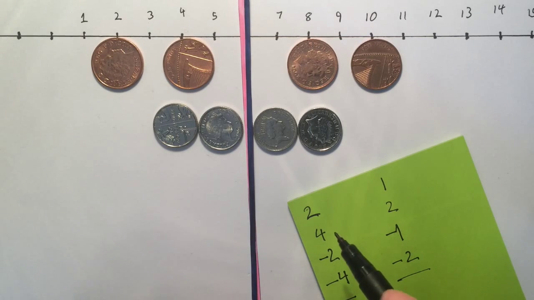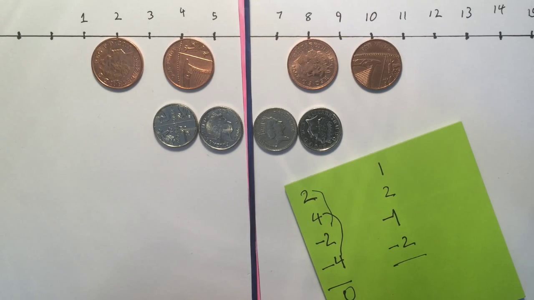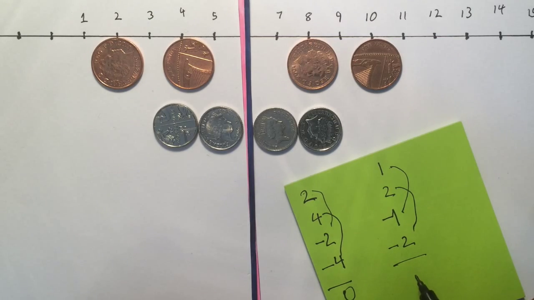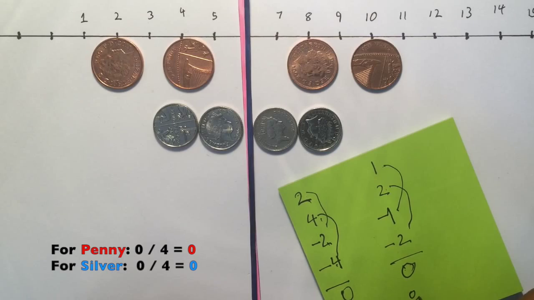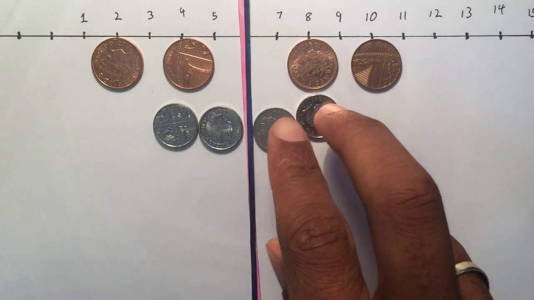Well, we can see what the problem is straight away. If you add up 2 and negative 2, that's 0. And 4 and negative 4, that's 0. So we know the sum of all of these scores is 0. Similarly, if you add up 1 and negative 1, and 2 and negative 2, that's also 0. So the full score there is 0. And if we divide these, we have 1, 2, 3, 4 observations here, and 1, 2, 3, 4 observations there, but 0 over 4 in both cases is just 0. So this didn't work. We don't get a score that tells us how spread out Penny is and how spread out Silver is. This is a problem.